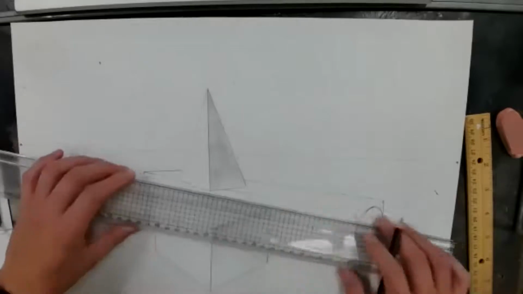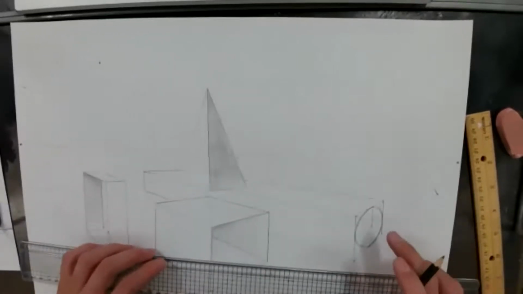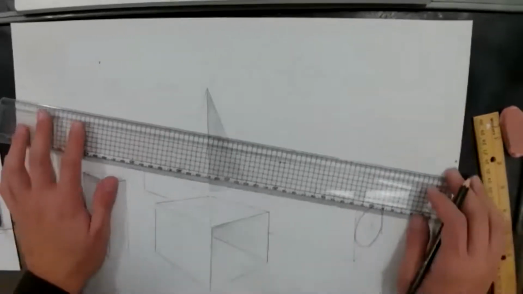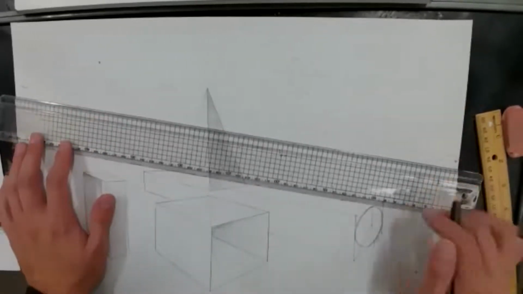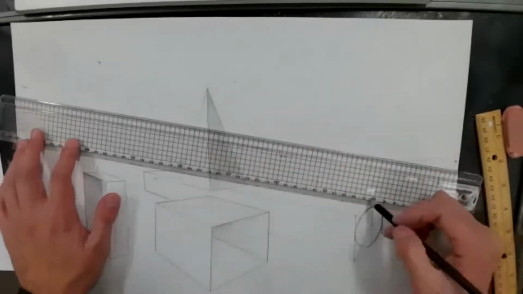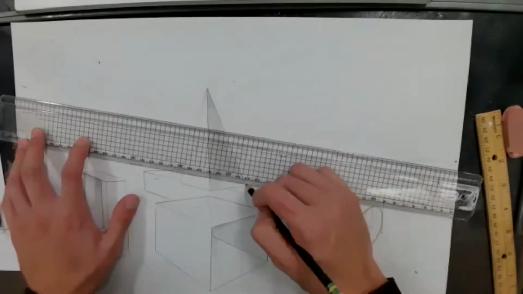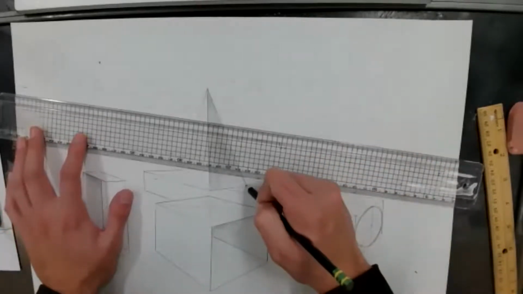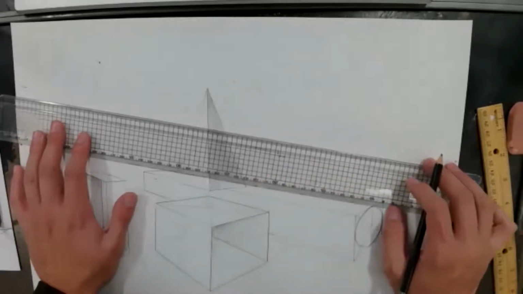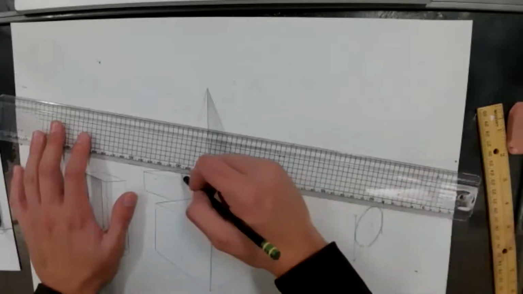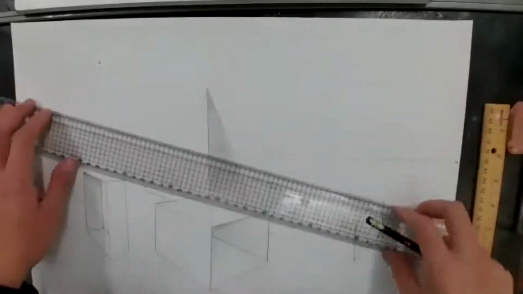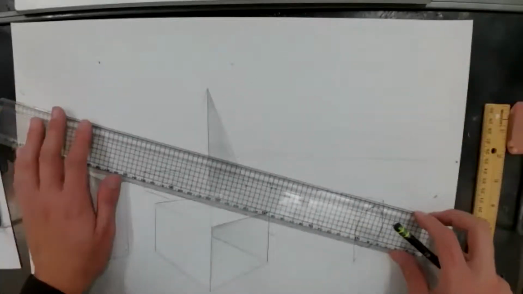So now that I have that shape, I can either leave it as is, or I am going to connect the top to this top, and unfortunately it's right in this corner, which I don't like, but it's okay. Okay, so that's the top, and now the bottom one.